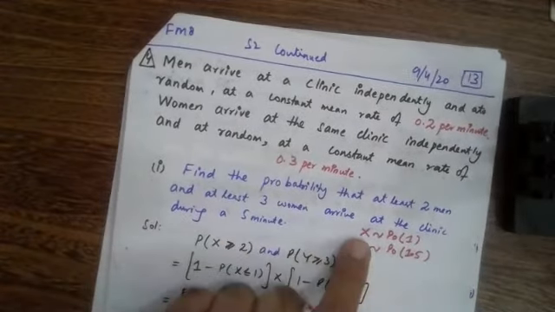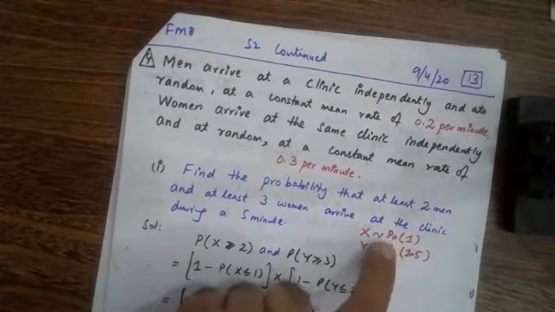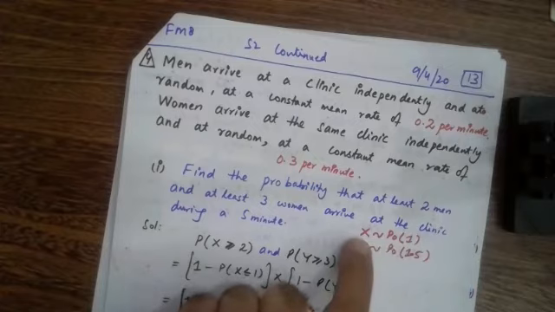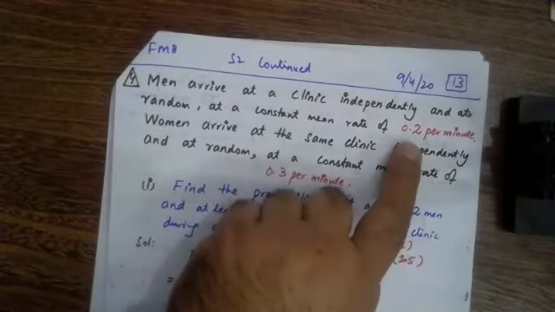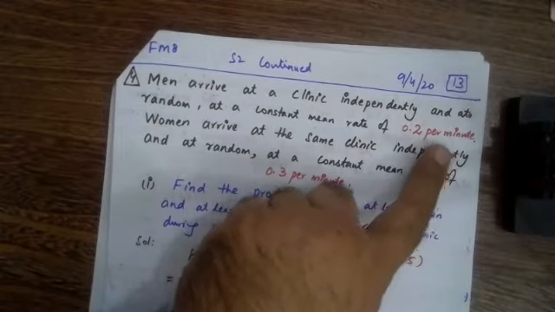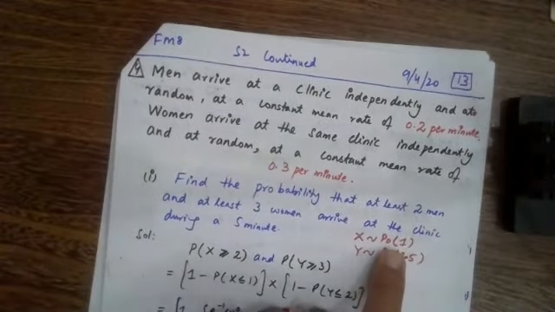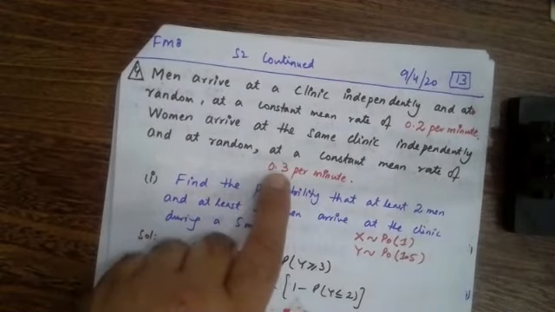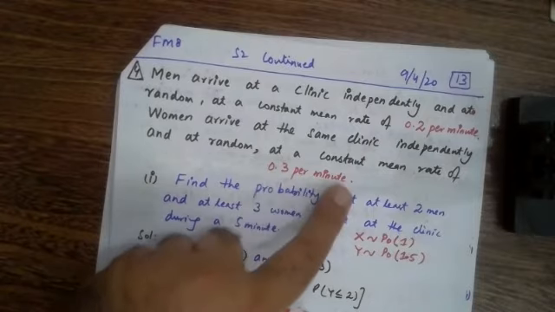You know that the arrival of the men is shown like this, for 1 minute, for 5 minutes. This is the average rate at which the men arrive at the clinic in a 5-minute period. If they arrive at a rate of 0.2 per minute, 0.2 multiplied by 5 is the number of men arriving at a constant rate in the 5-minute period, and I've shown it over here. And ladies are arriving at 0.3 per minute, so 0.3 into 5 is the number of ladies arriving at a constant mean rate per 5-minute period.